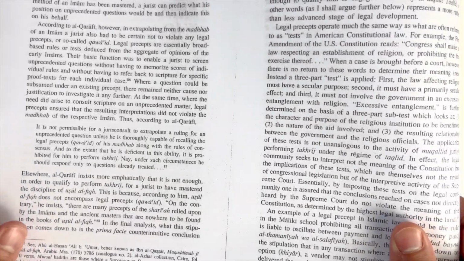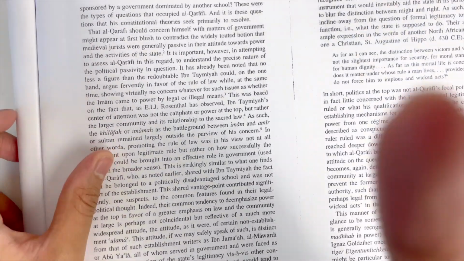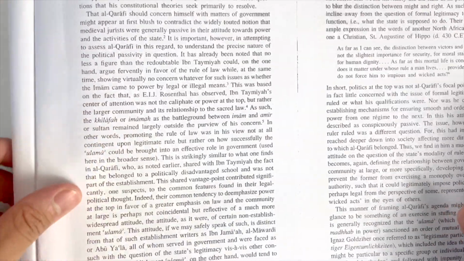Another interesting point, especially in today's context, is what the author says on page 70, which is that scholars like Ibn Taymiyyah and Al-Qarafi were less concerned with how a ruler came to power, but more with how they were actually ruling. And that was everything that defined for them a good ruler or a good state from a bad state, so to speak. And that was everything for them.